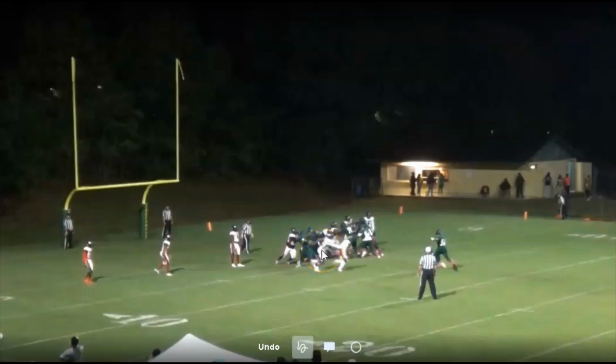So I want you guys, if you can, just dive into those rules, roughing the kicker, snapper, holder, all that. Make sure you really understand that. And hopefully in the future, if this ever comes up, you'll be well versed on it and be able to explain a foul one way or another.